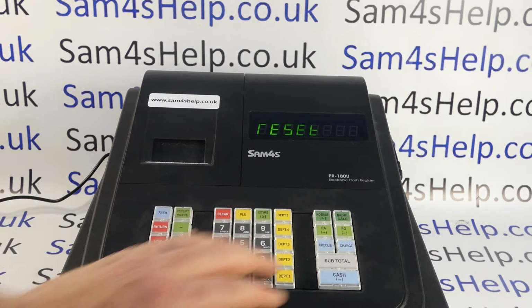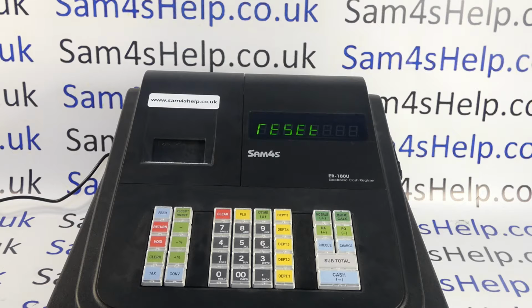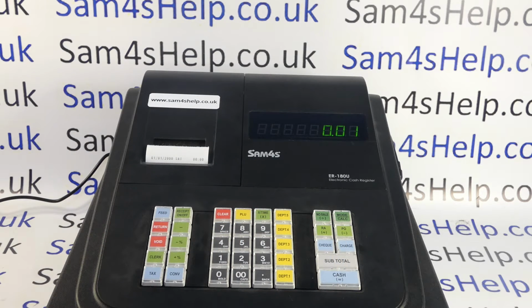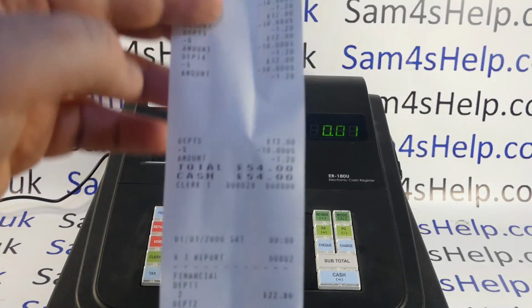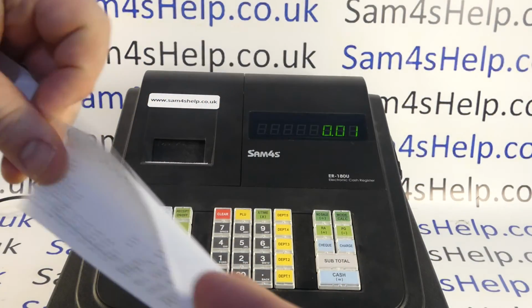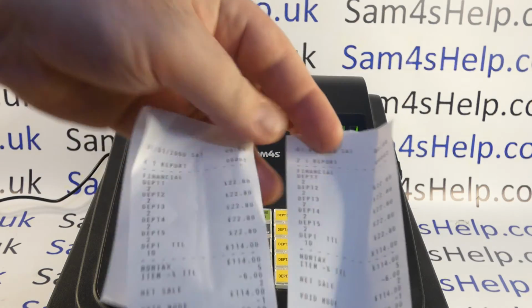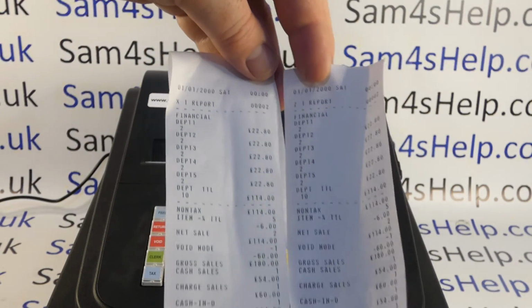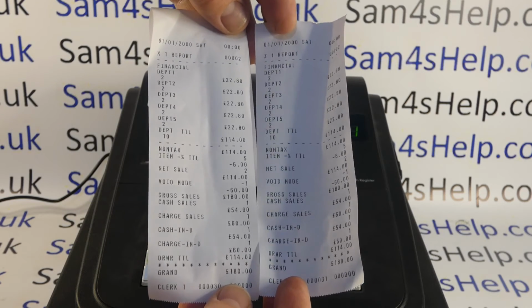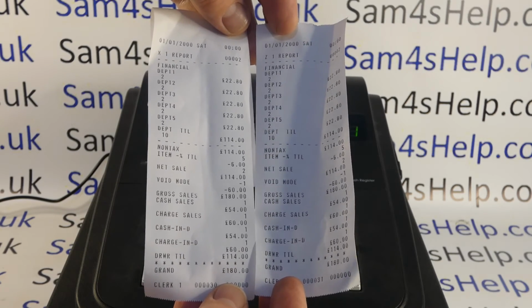What I could now do is, if I was at the end of the day and happy to run my report, all that information is still in there. If I do one subtotal, this will generate the Z report, which will be exactly the same as my last X report. So we can put those side by side. That's the £54 sale. You can pause this video and look at the reports and double check them if you want. The one on the right is obviously the Z report that I've just run, so those figures are all exactly the same. So that cash in draw, charge sales is all correct.